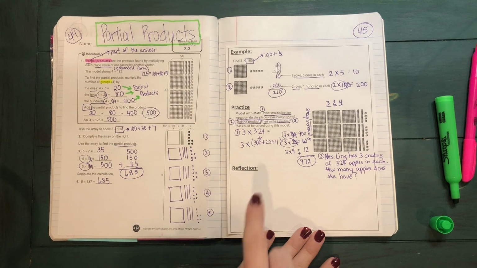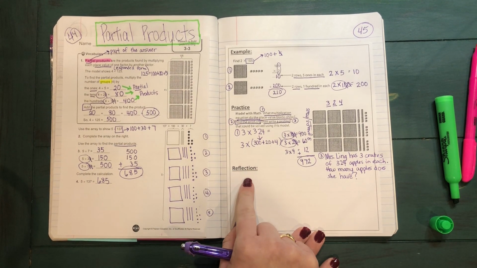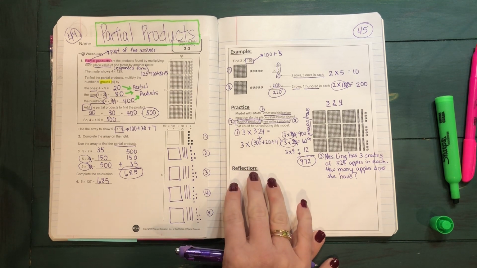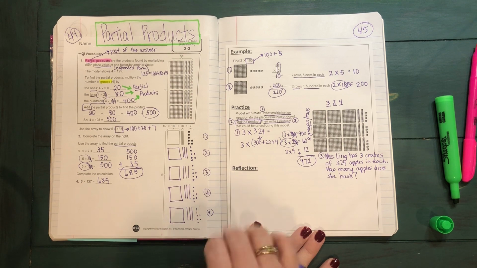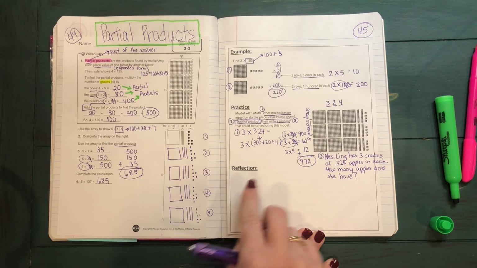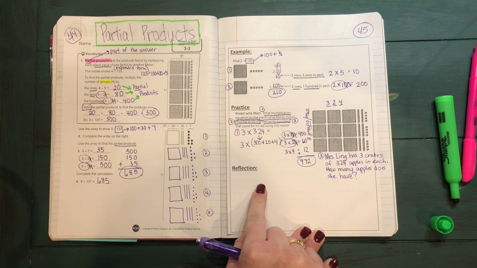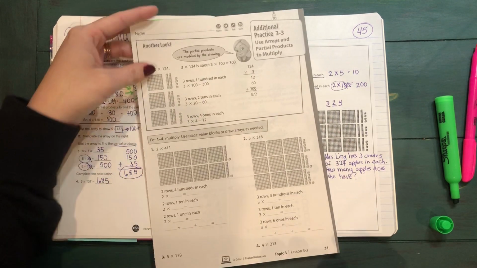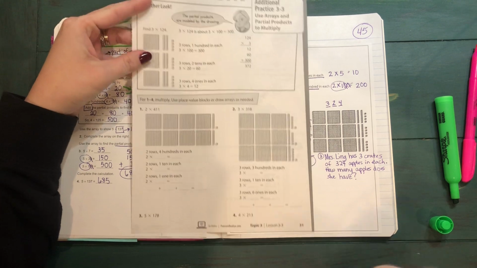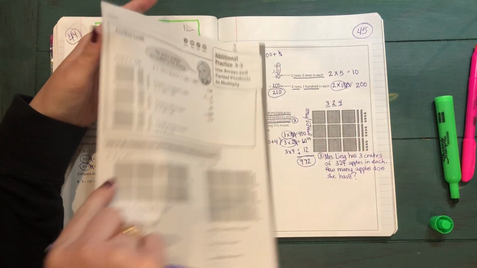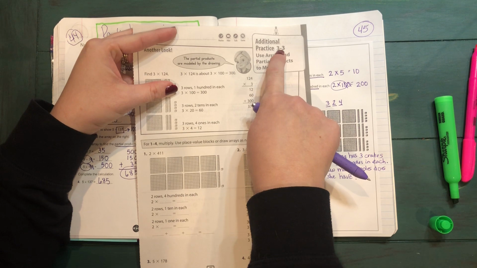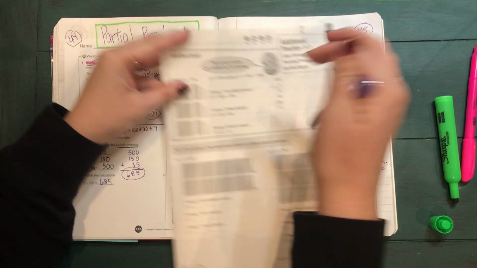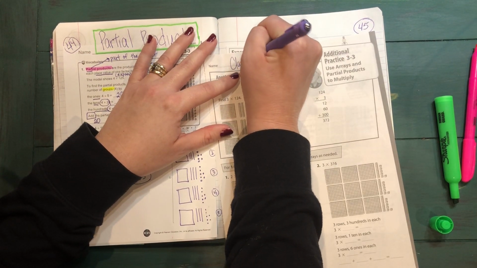So today, for the remaining part of your notebook work, you're going to write your own reflection statement, thinking about how can you record the steps of using partial products to find the answer to a multiplication question. Remember, you have to write 3 to 5 sentences using capital letters, punctuation mark, and that it's a complete sentence. When you're done, you're going to be pulling out the pages 31 and 32. At the top, it gives you the same topic number or lesson number, 3-3. So this is our classwork for today.